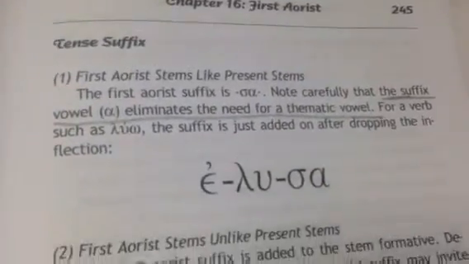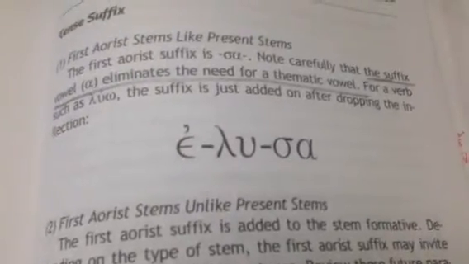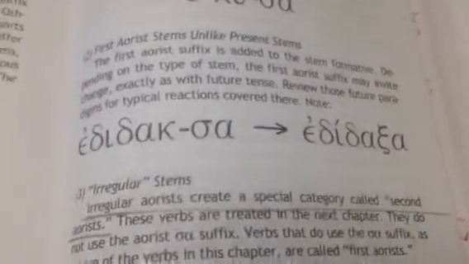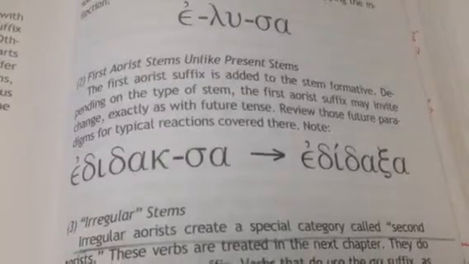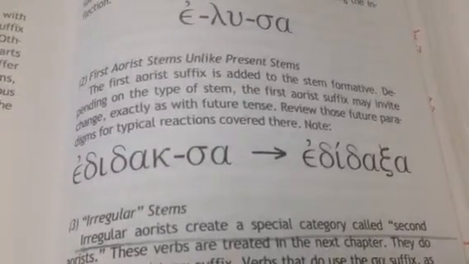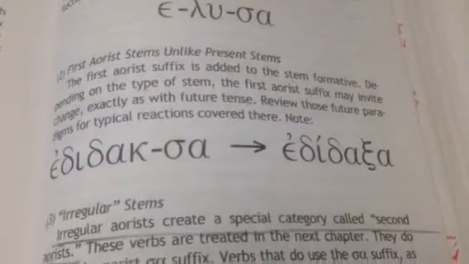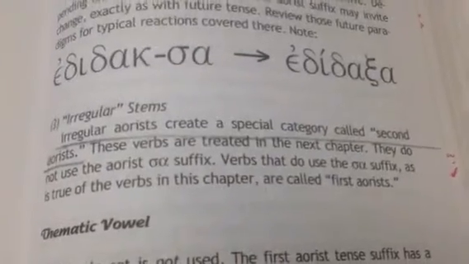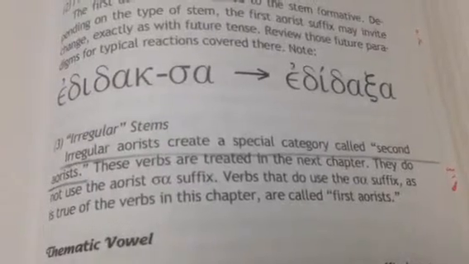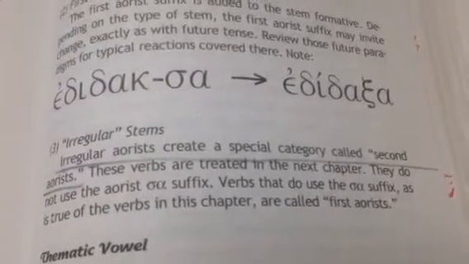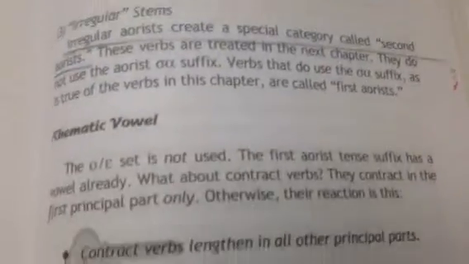First aorist stems are a lot like present stems. We just build on to it. Sometimes though they can look different. It could be because they have a hidden stem, like we saw with the future, like didaxo, so could be from didasko. You can encounter something there. They could have plain irregular stems, just like we have past tense with -ed and some without. Those are called second aorist. That's the other part of the third principal part, and we will see this in chapter 17.